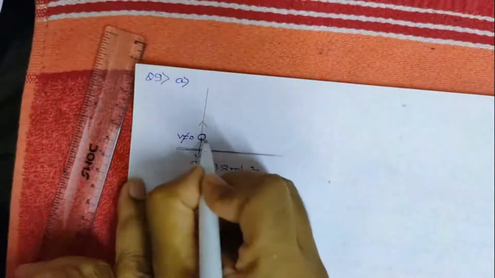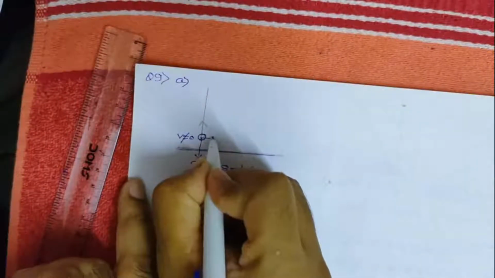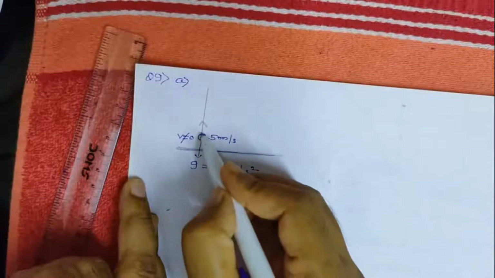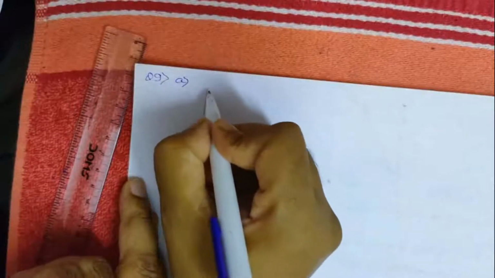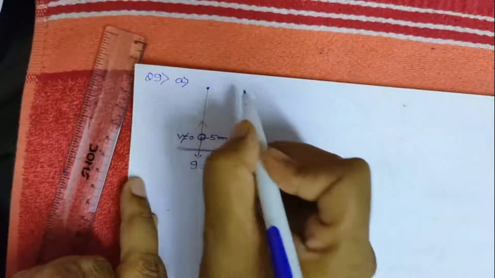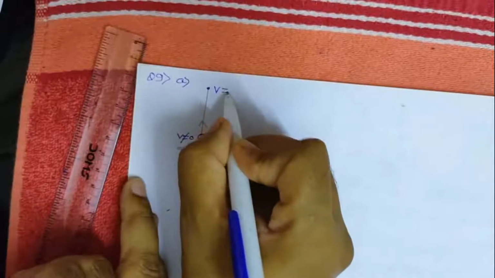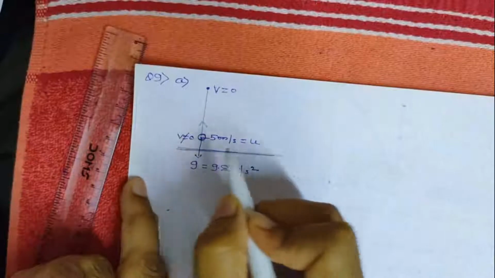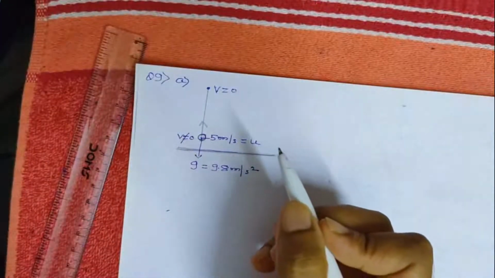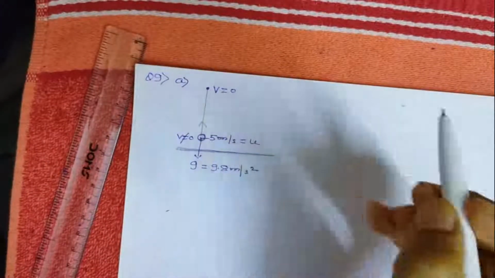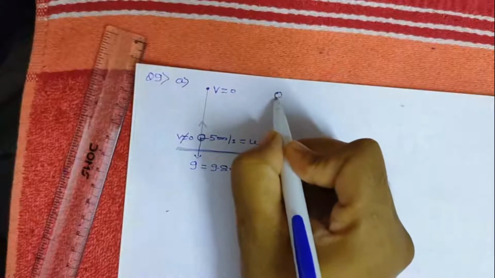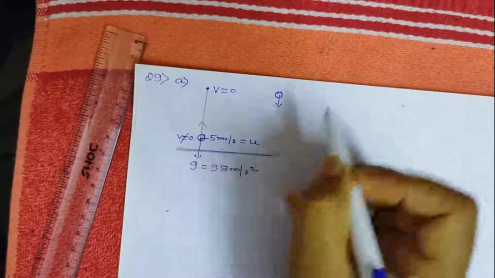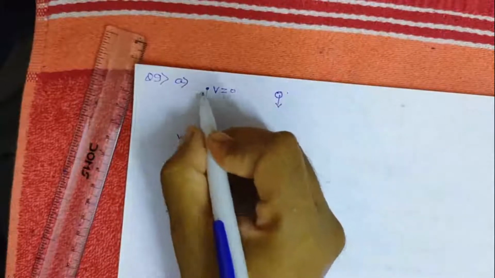Suppose you throw a ball with a speed of 5 meter per second. It will go up, and at some point of time, the speed will become 0. That means v will become 0. This 5 meter per second is u, right? And after reaching here, the ball will again come down, right?